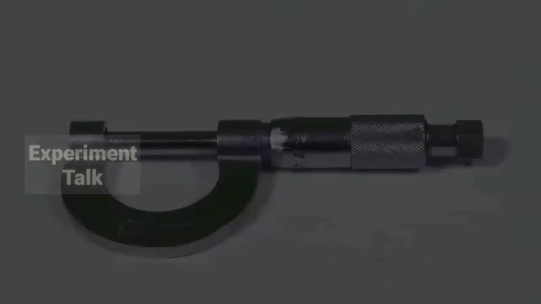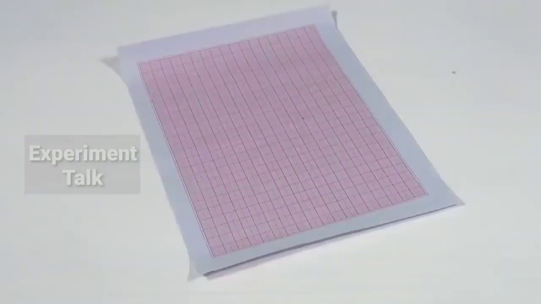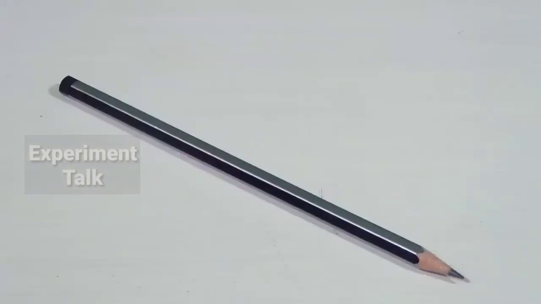Materials required: screw gauge, wire, a sheet of paper, an irregular lamina, a centimeter graph paper, a pointed pencil.